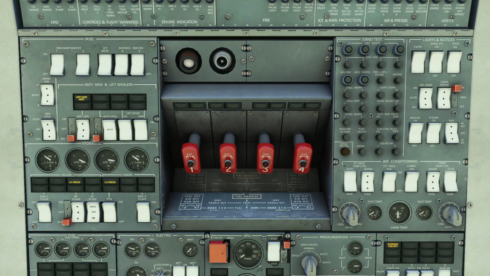Okay, so on the far left, on the inset panel here, we've got the anti-skid and lift spoilers. So anti-skid needs to go to on, and the lift spoilers need to go to on as well. So this is the power for lift spoilers. They are used on the ground to stop the aircraft from lifting off basically. I can't describe it any more simply than that. And that's giving power to those actuators that lift the lift spoilers. Okay.